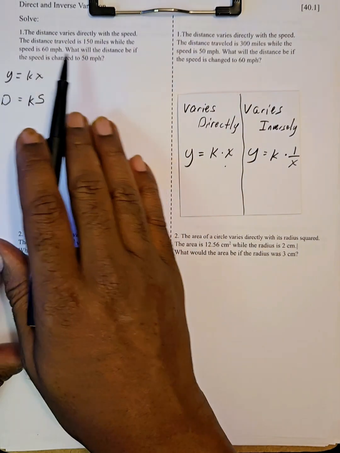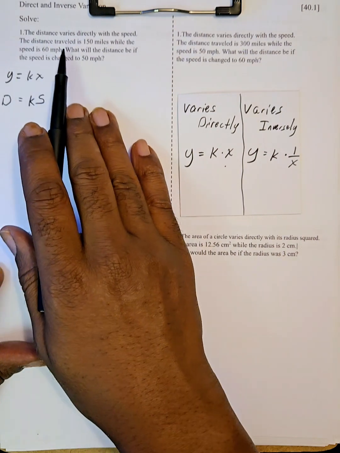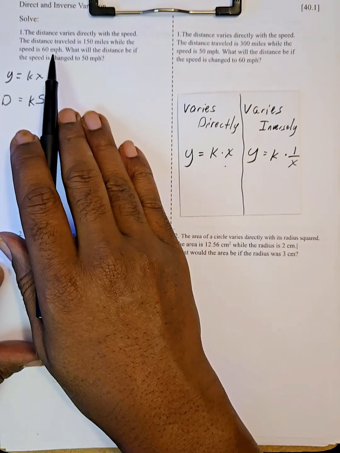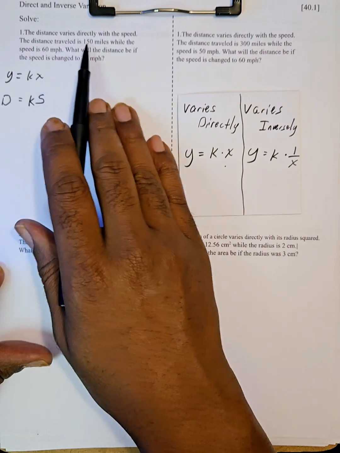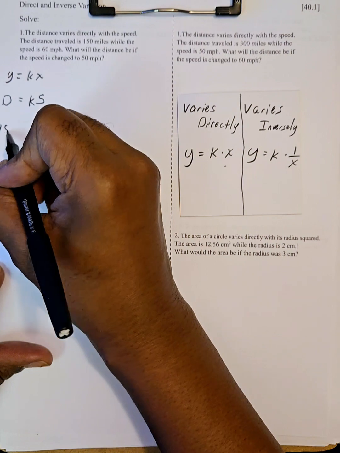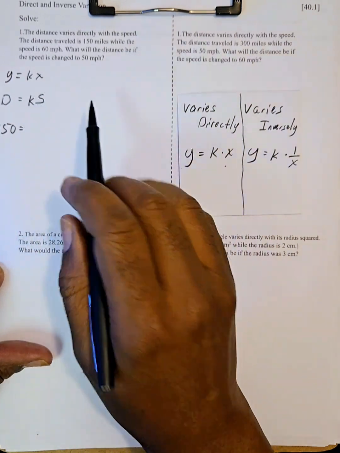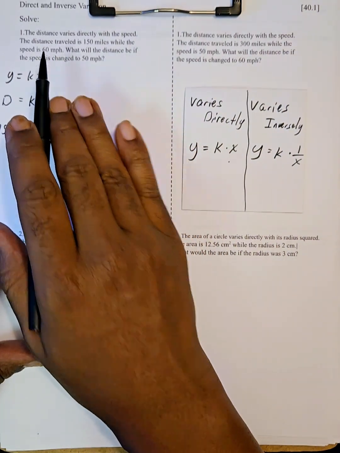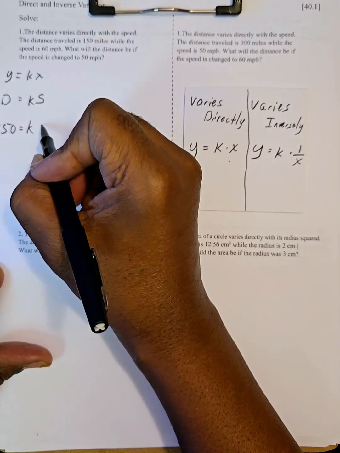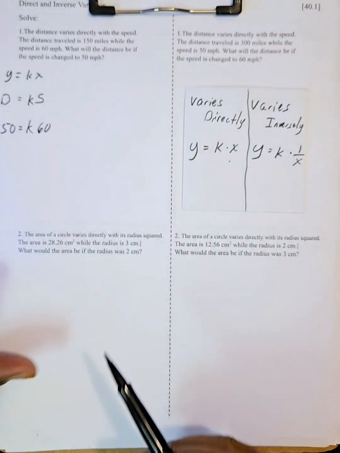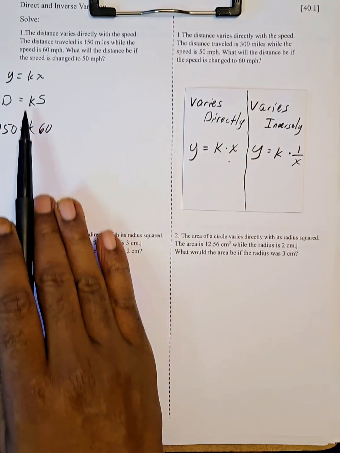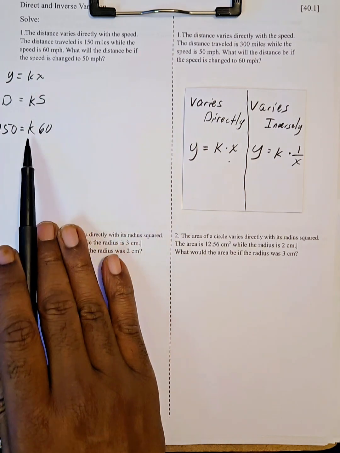Okay, so now the next sentence says, hey, the distance traveled is 150 while the speed is 60. So with these two, the distance being 150, we can replace D with 150, make that substitution. And they say the speed is 60. We can make that substitution. So K times 60. So using this right here, we can figure out what the constant is that's being used.